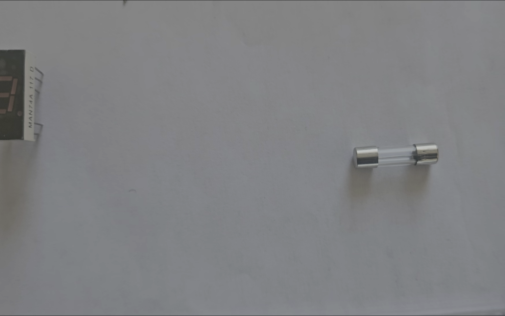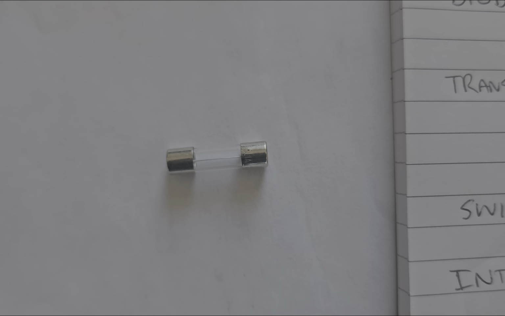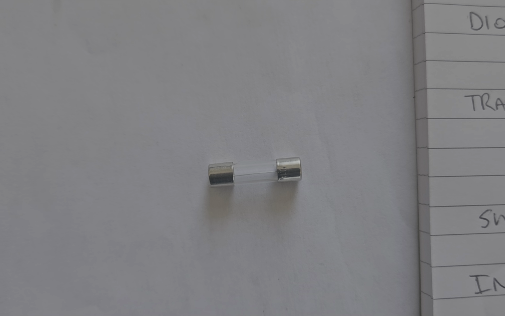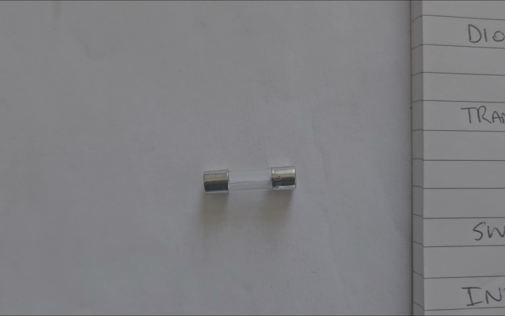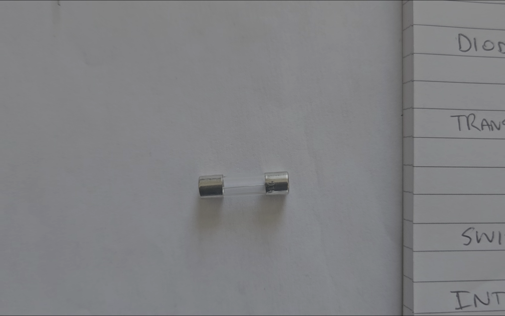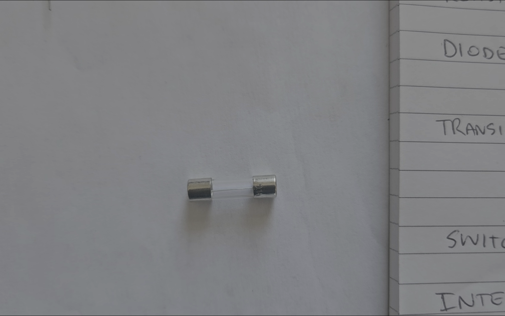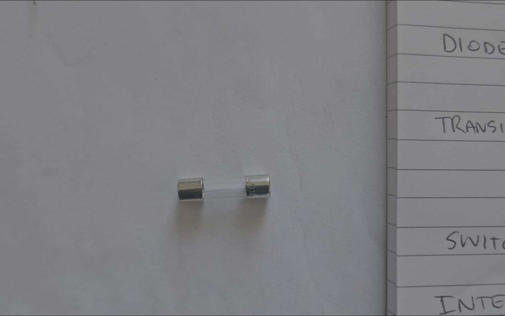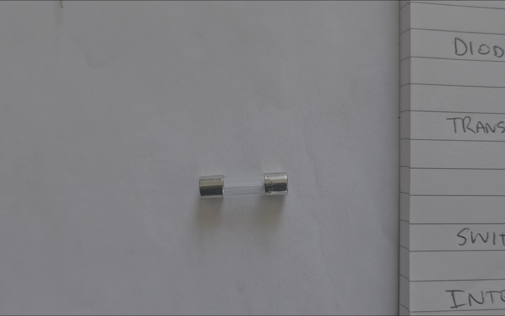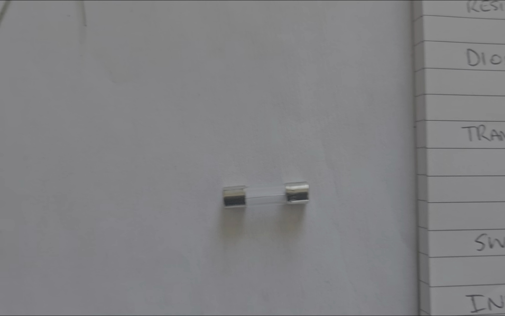Another last component that I would like to talk about today is a fuse. It's a protection device. Basically, it will sacrifice its life to protect the circuits. So if the amount of current in a circuit exceeds the rated value, the fuse will blow. When the fuse blows, it cuts off the flow of current and thereby protects the remainder of the circuit.